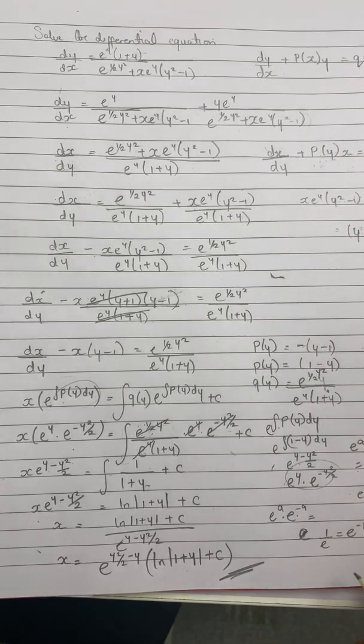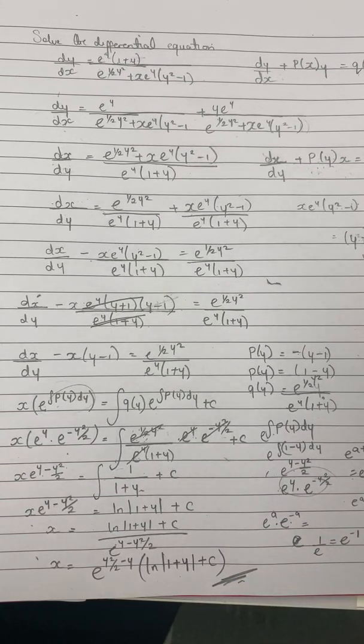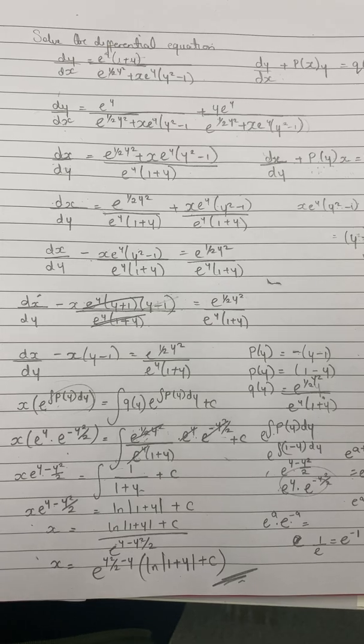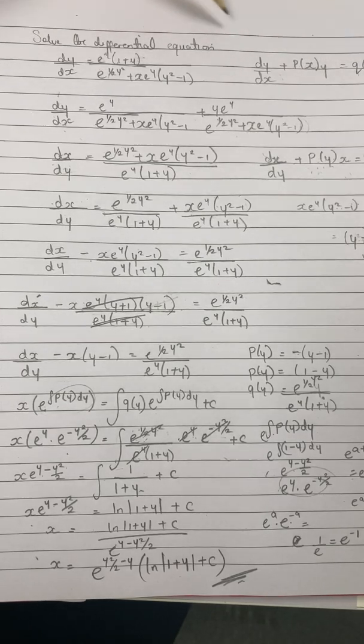So this is a really cool tip for you. If you're unable to find a solution to the differential equation, try to reciprocate it and see if you can actually solve the differential equation, if you can put it in the linear differential equation form.